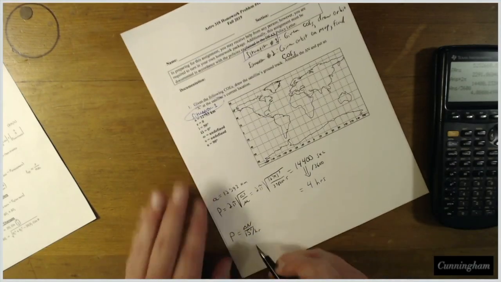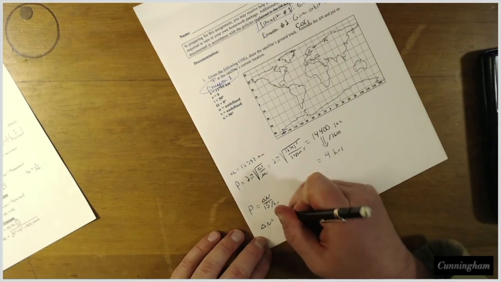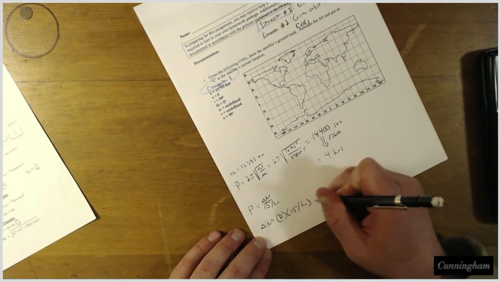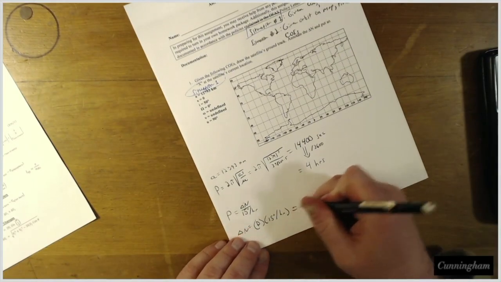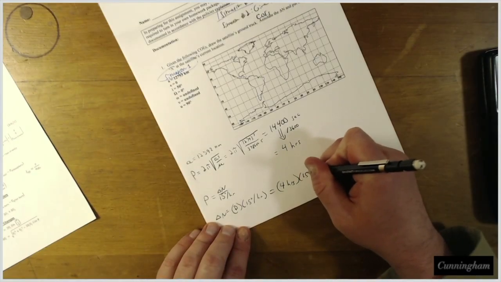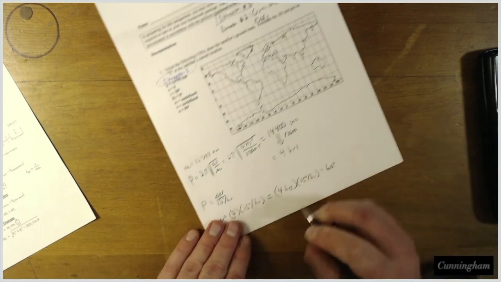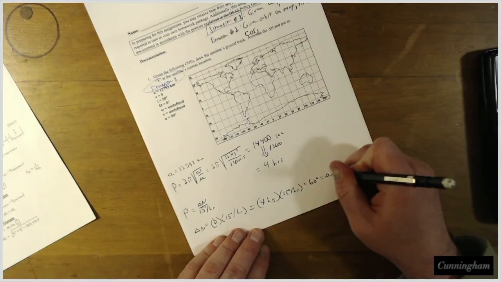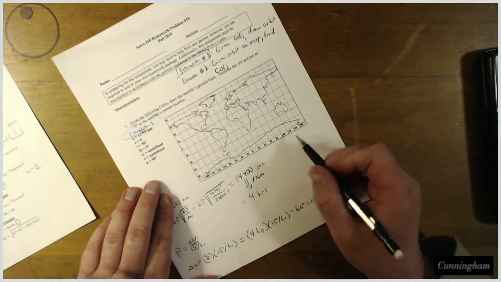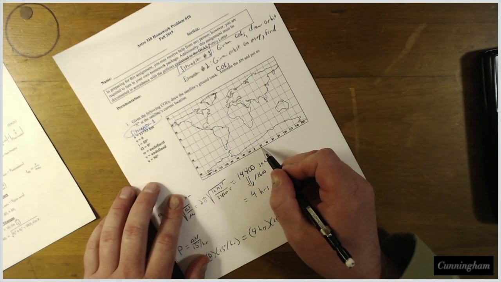We can solve that for our delta N. That gives us, if I'm not mistaken, 4 hours times 15 degrees per hour, 60 degrees. Okay, so that means my delta N is 60 degrees. So if you can see these very small blocks on the bottom here, each is 20 degrees, right? For example, you start at 0, go 0 to 20, 20 to 40, 40 to 60.